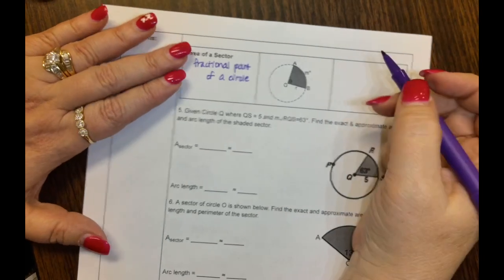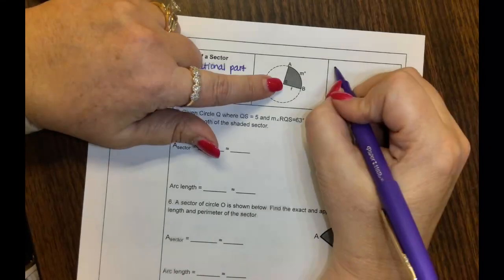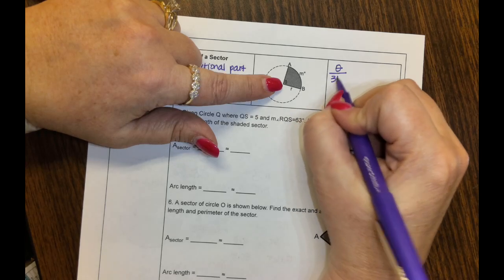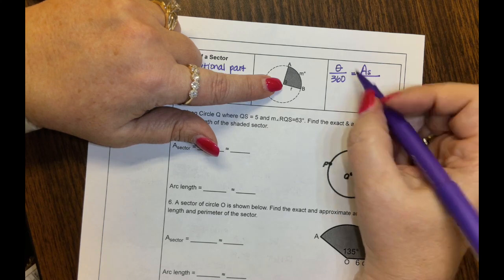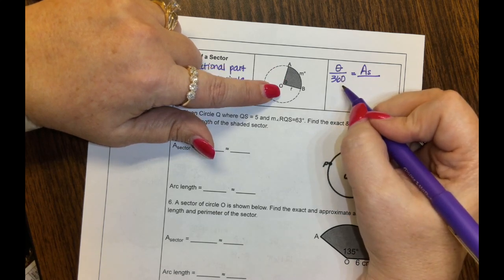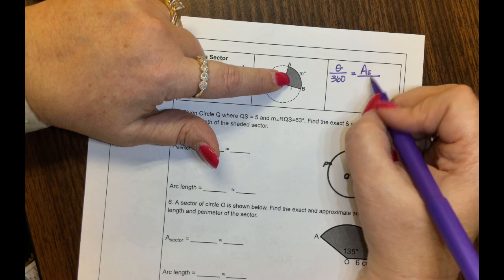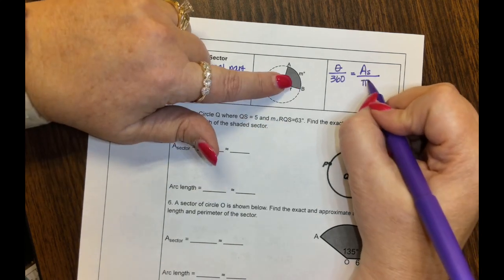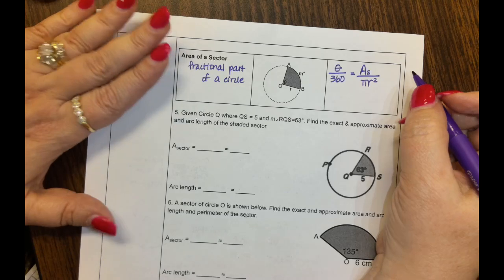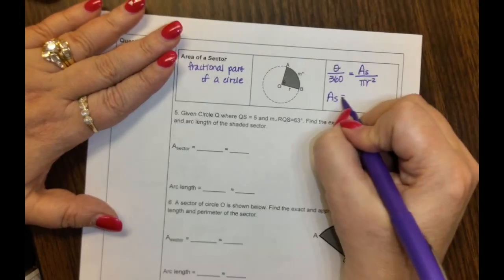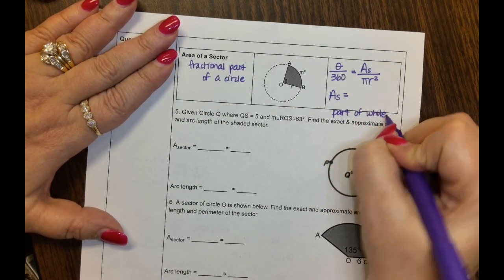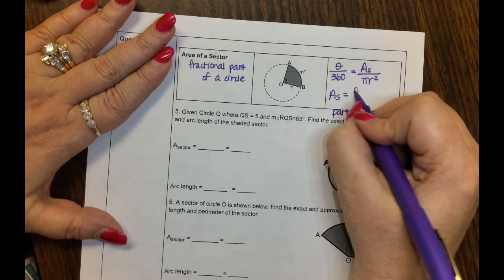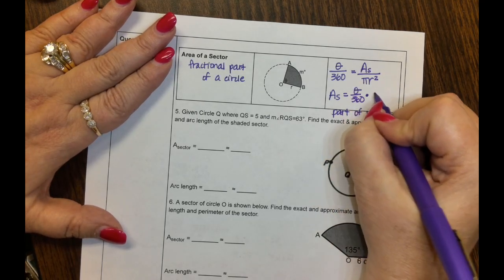Now, what we're doing is the same thing, part of our whole, right? So it's however many degrees over 360 is equal to the area of the sector over, right, part of a whole. However many degrees out of 360 degrees. However much area is that over the area of the whole circle, which is pi r squared. You can also get the same thing. The area of the sector is a part of a whole, right? Part of whole. In math, of means multiply.